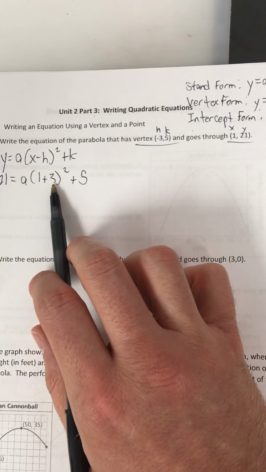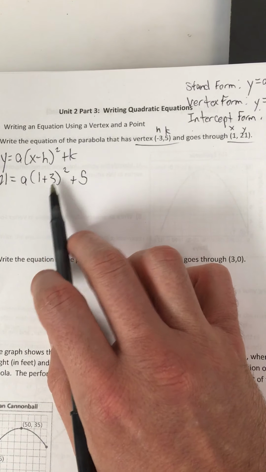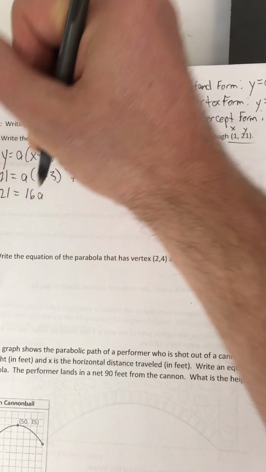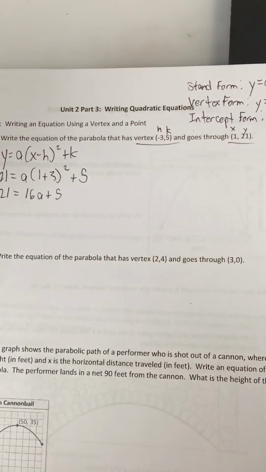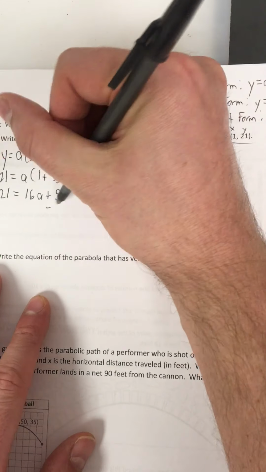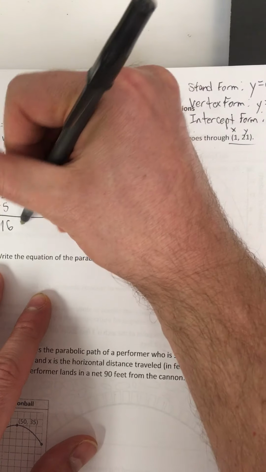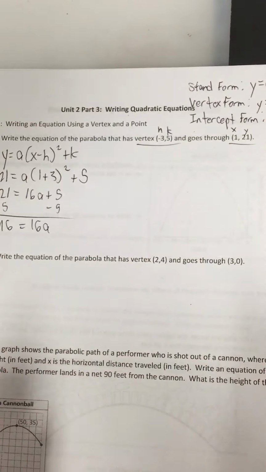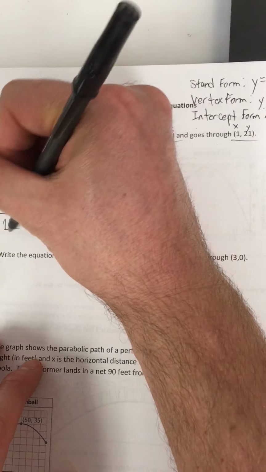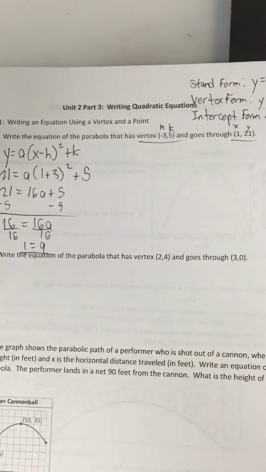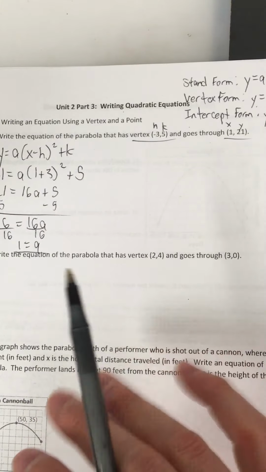So 1 plus 3, that's 4, 4 squared, 16, so I have 21 equals a times 16, so 16a plus 5. And I'm going to solve for a. So subtract the 5. 21 minus 5 going to be 16 equal to 16a. Divide by 16. I get a equals 1. That's a. So now that I know that, I'm ready to write my equation.